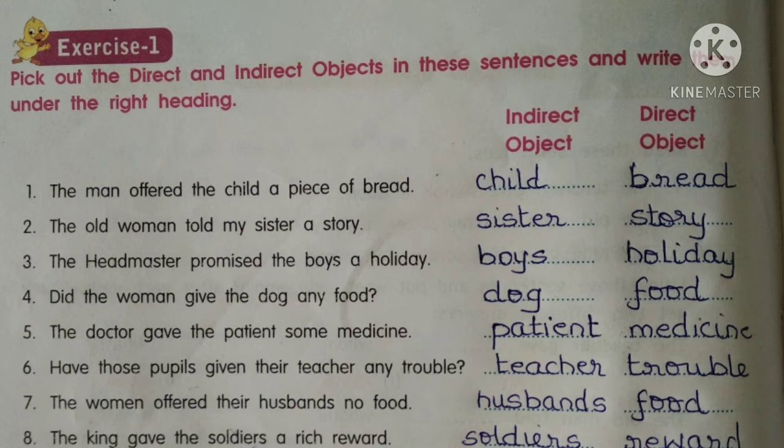The first one. The man offered the child a piece of bread. So your verb is offered. And you ask the question whom, so you get the word child. So child will be your indirect object. Offered what? Bread. So bread will be your direct object.